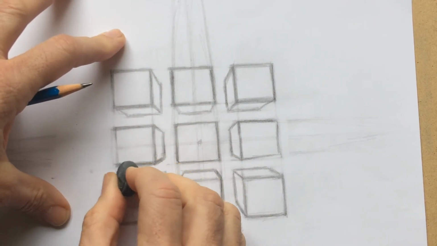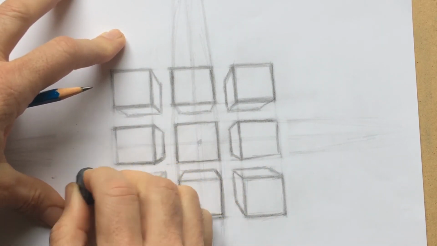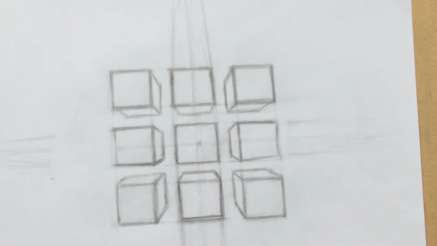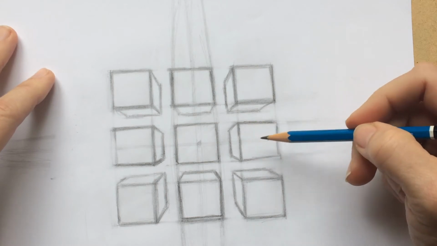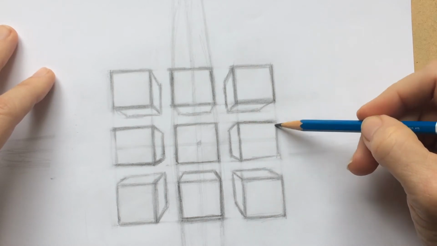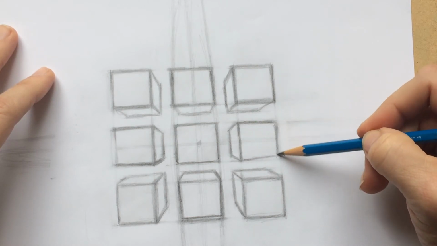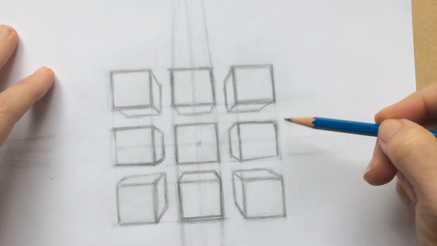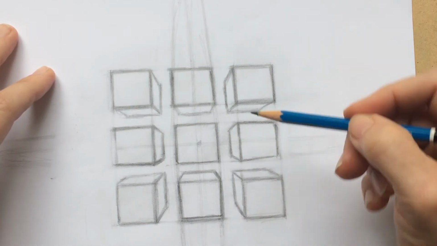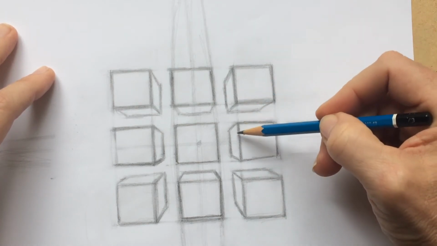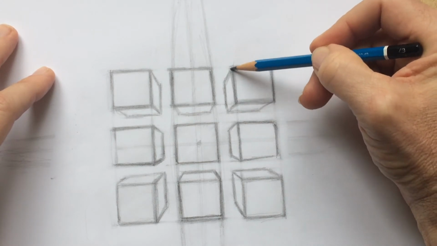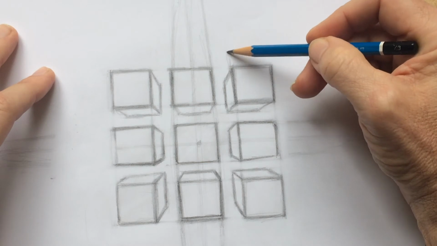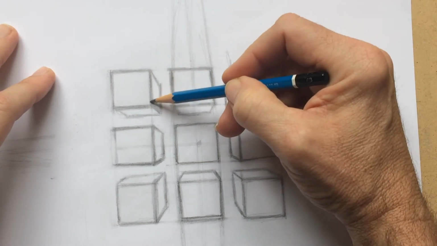And the same rules will apply for the ones in the corner, but as we've been talking about, the further away something is, the more pronounced the perspective effect is. So this line will be curving up that way.